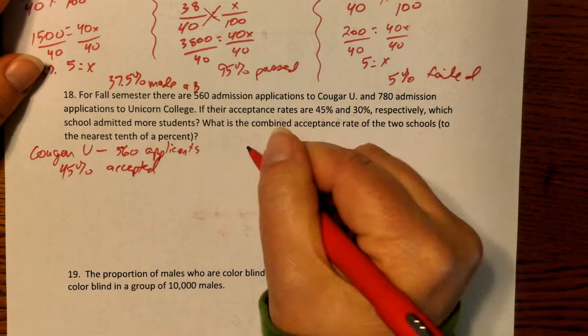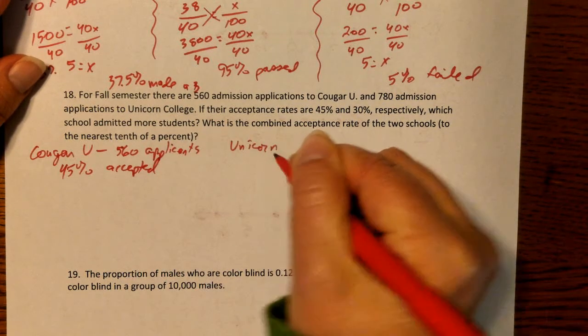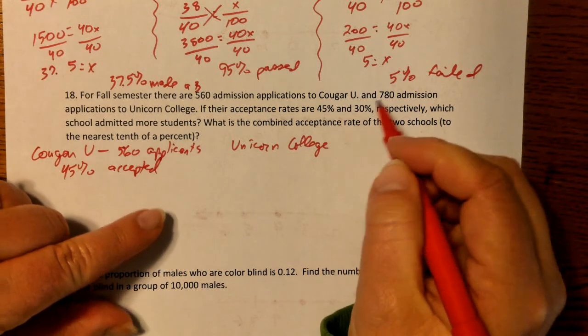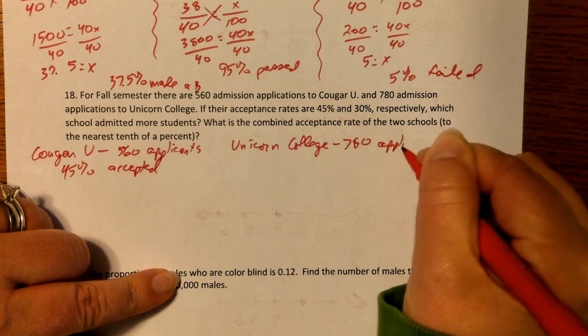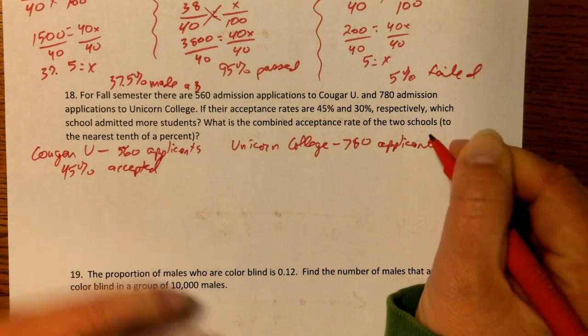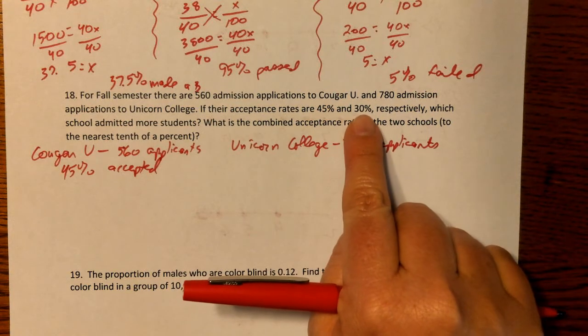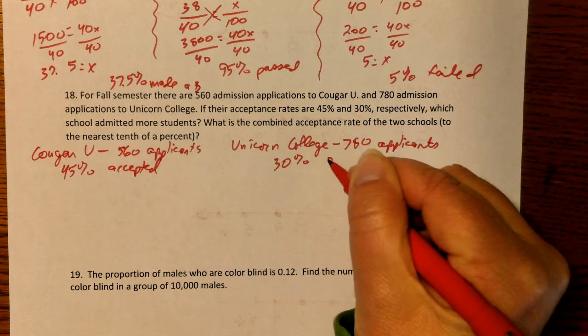The other school, Unicorn College, said they had 780 applicants. And they were the second school mentioned, so they're going to be the second percentage in the next sentence here. So they had 30% accepted.